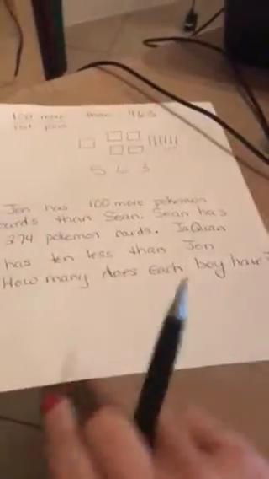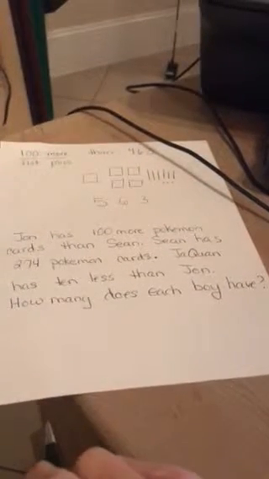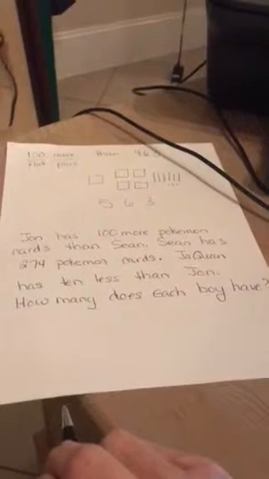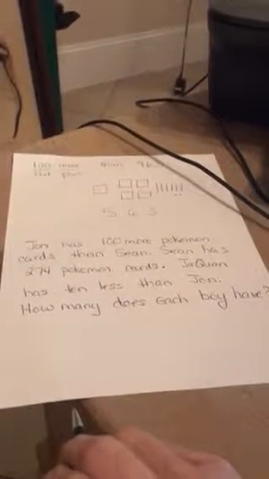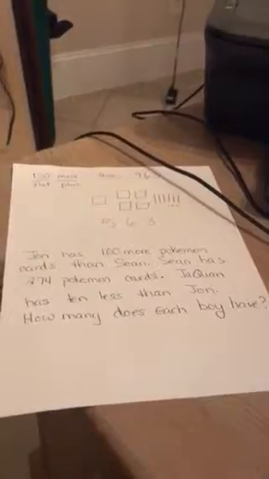Now this week we are talking about word problems. This is an example of a word problem that you might be seeing on the homework. It says John has 100 more Pokemon cards than Sean. Sean has 274 Pokemon cards, and Jaquan has 10 less than John. How many Pokemon cards does each boy have? So let's start with asking the question. We're looking for how many Pokemon cards does each boy have?